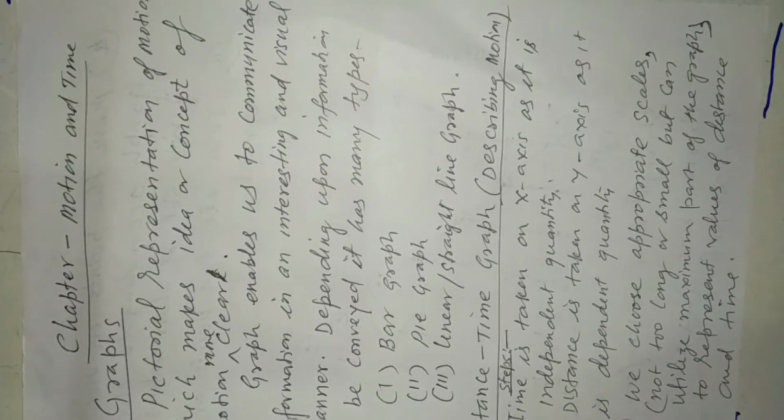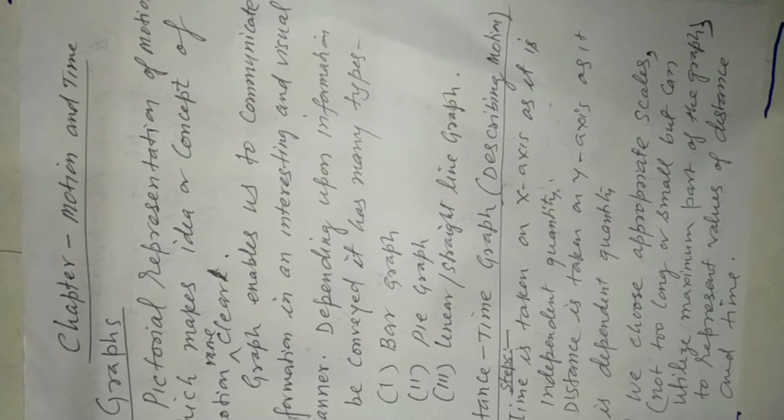We will take the scale for a long distance and long time in the same page, and so we have to choose the appropriate scale to utilize the maximum part of the graph to represent the values of distance and time. For distance and time we will choose the appropriate scale.